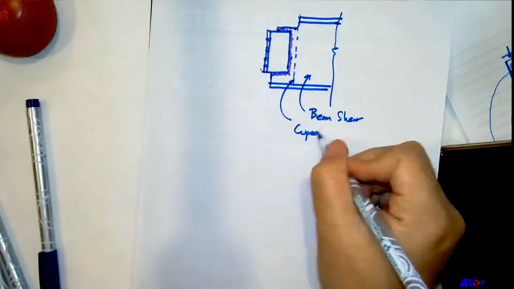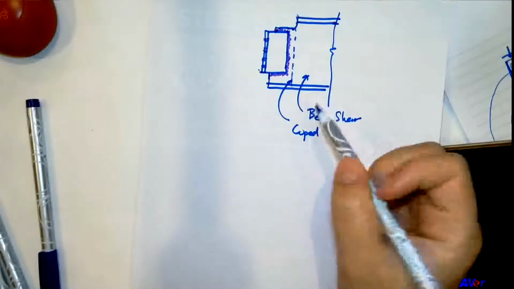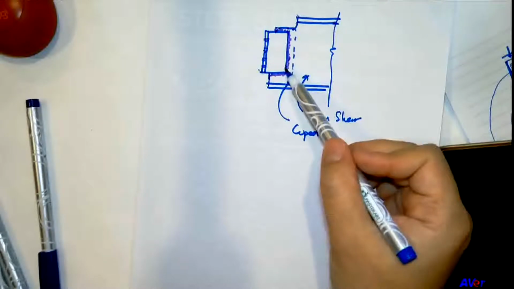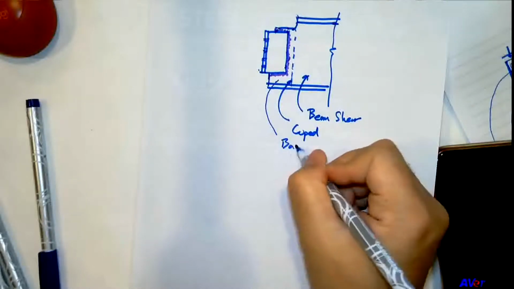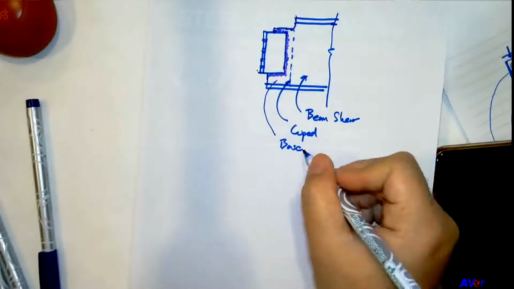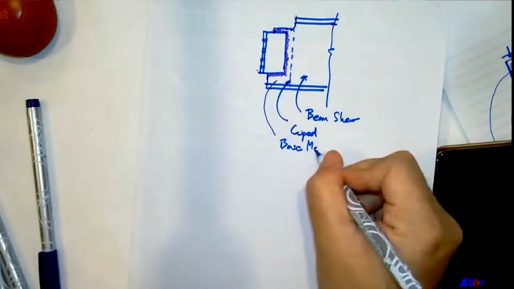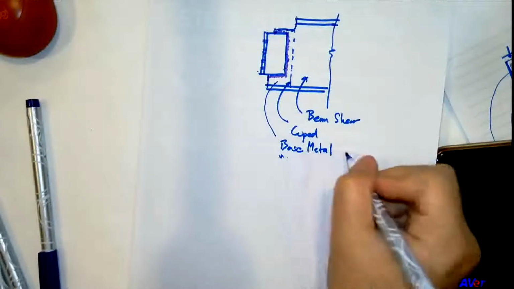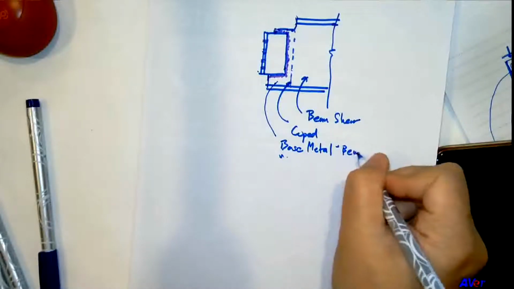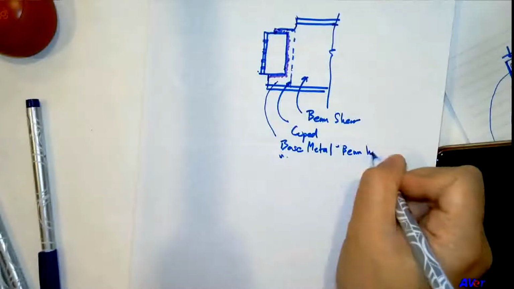Cope strength. And then we're here. Again, we check the base metal, or the beam web itself. Beam web strength.